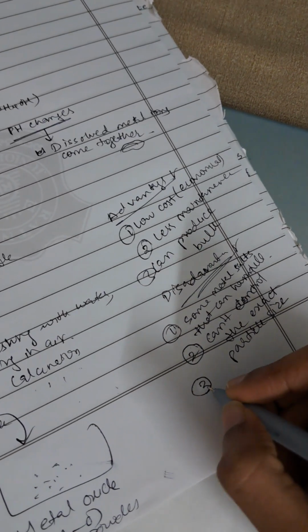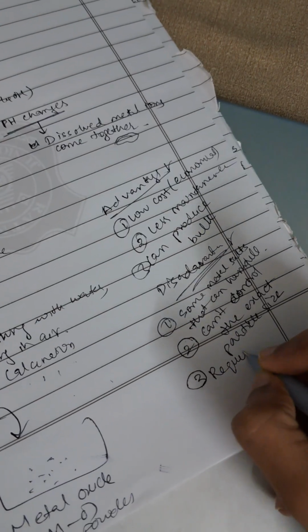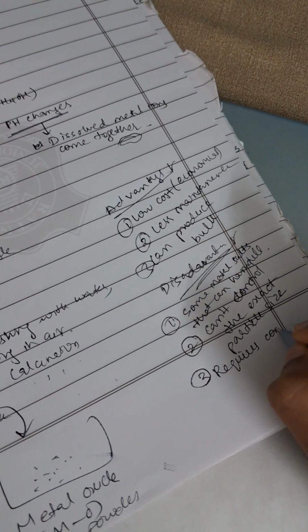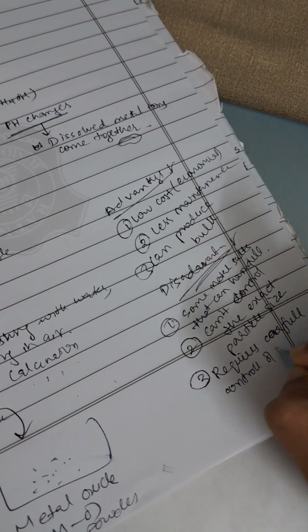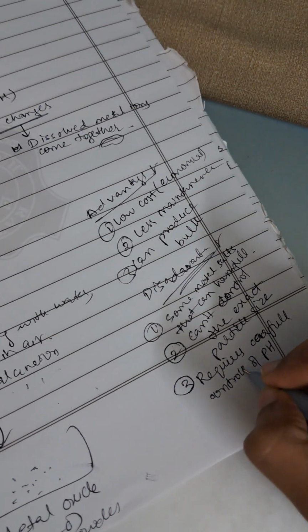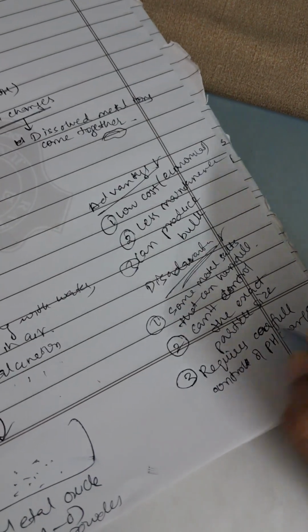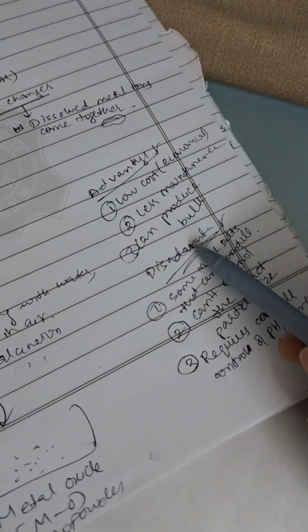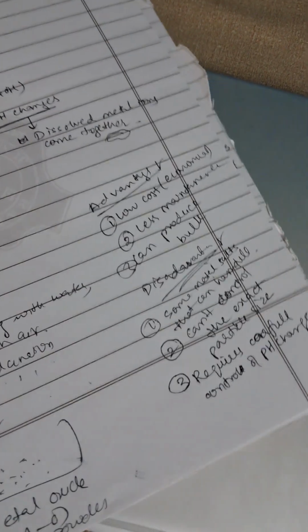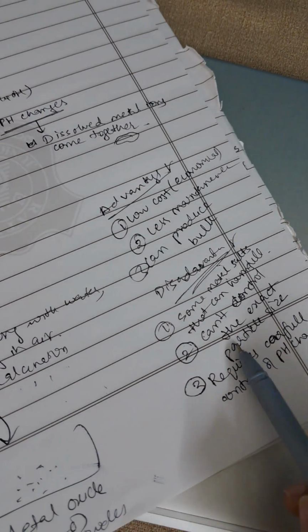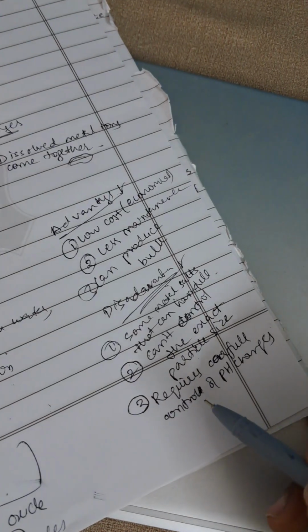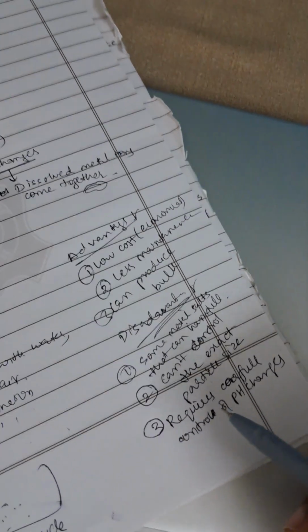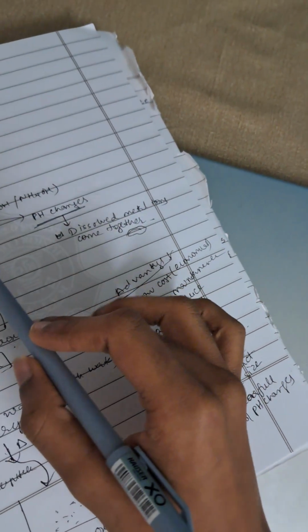Third, it requires careful control of pH change, because here the pH changes when the precipitating reagent like NaOH is added.